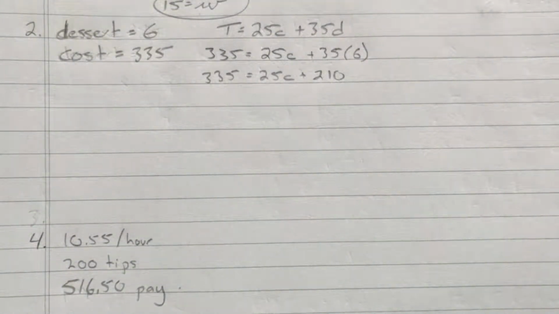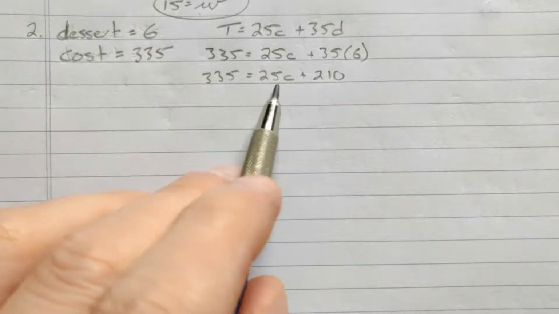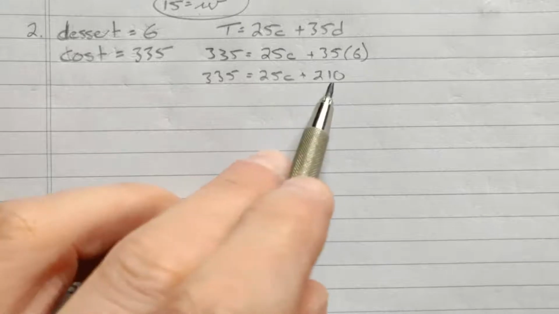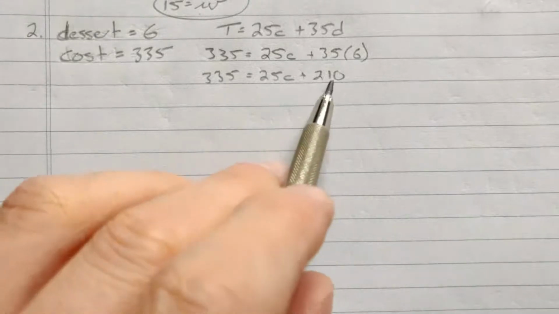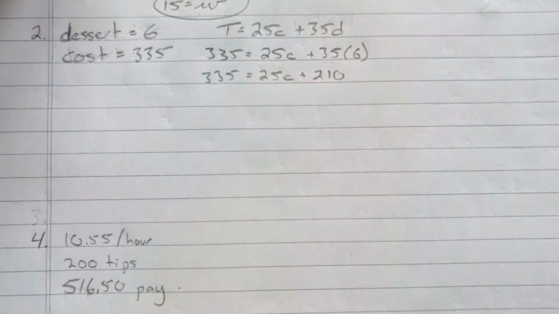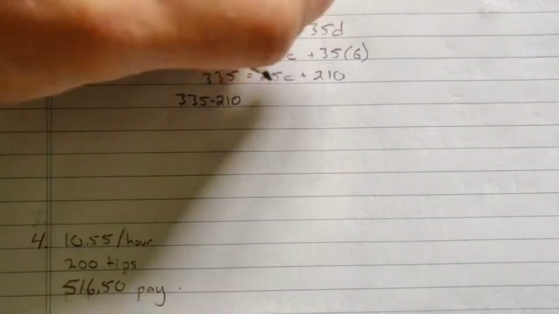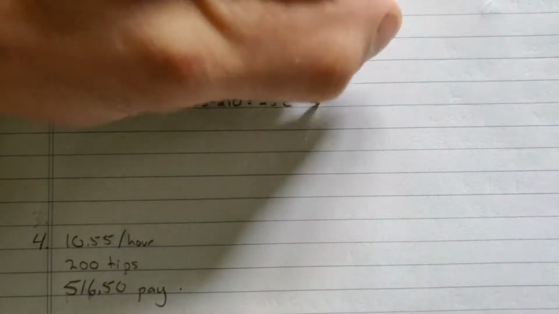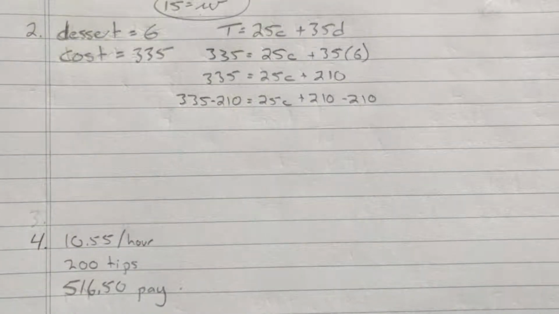So now, looking at this, to calculate it, we would multiply 25 by C and then add the 210. So we're going to remove everything using the opposite process. We're going to get rid of the 210 first, and then we're going to get rid of the 25. So we're adding 210, so to get rid of that addition of 210, we're going to subtract 210. So 335 minus 210 on this side, and then 210 minus 210 on this side. And again, we're doing it to both sides because we've got to keep it equal. So whatever you do to one side, you have to do the same thing to the other to keep the equation equal and balanced.